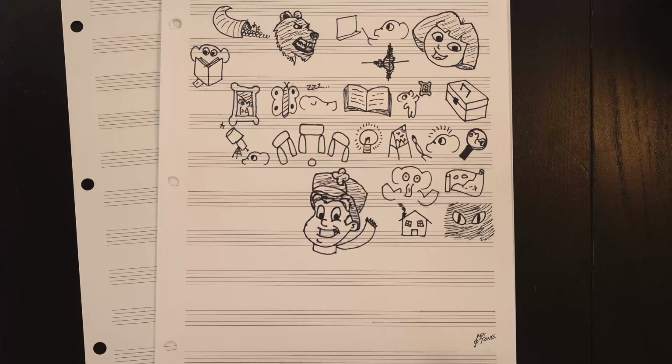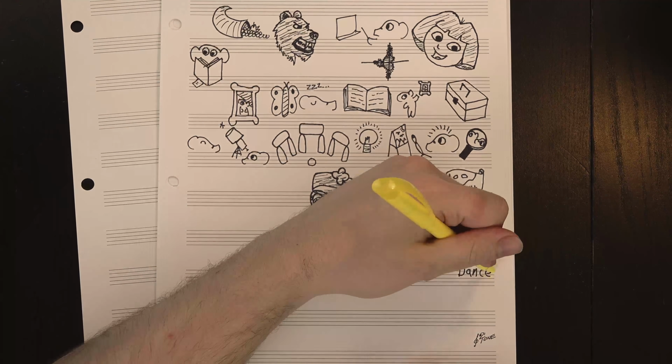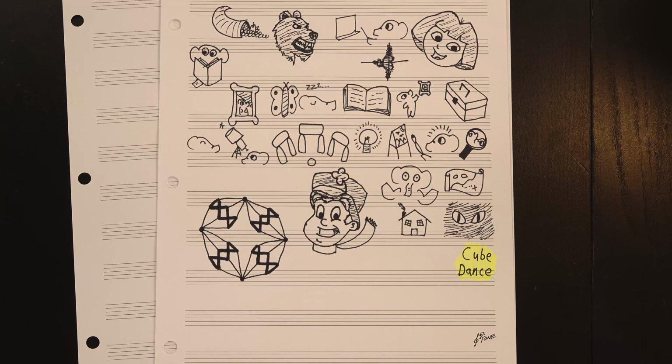I want to show you one of those structures. One of my favorites, in fact. It's called Cube Dance. It looks like this, and I still kinda refuse to believe that it's real.